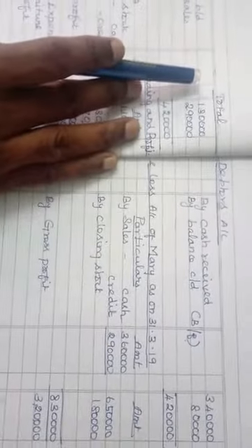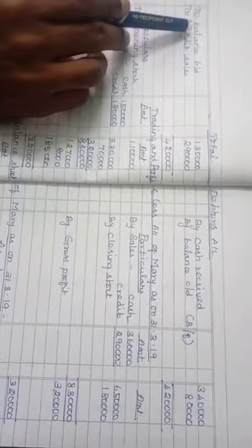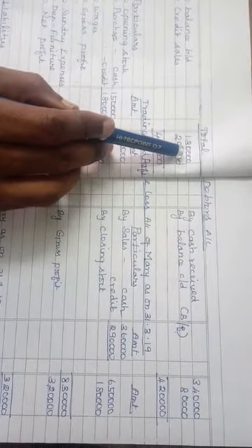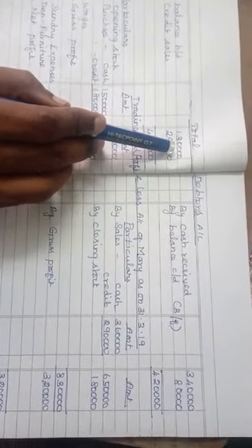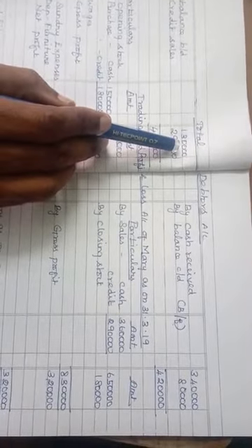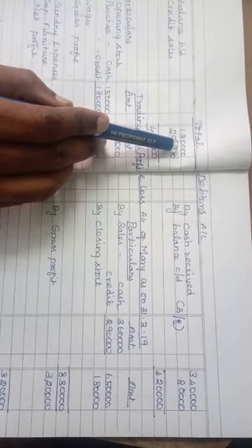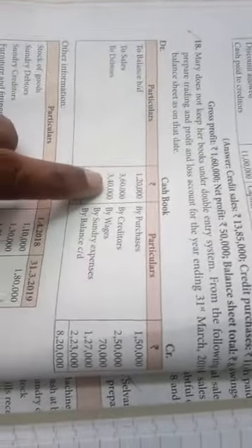Then we are going to calculate the closing balance of debtor. With the help of the total debtor account, we are going to find out the closing balance. First, start with the opening balance of debtor, to balance brought down 1,30,000. Then cash received from debtor. This cash received appears on the debit side of the cash book, 2,40,000.